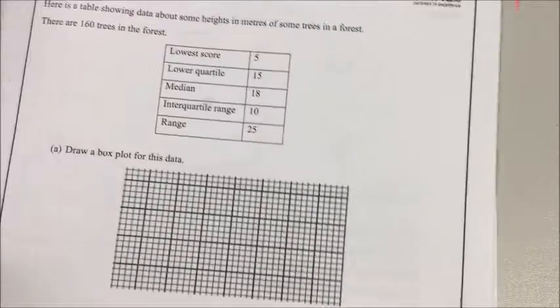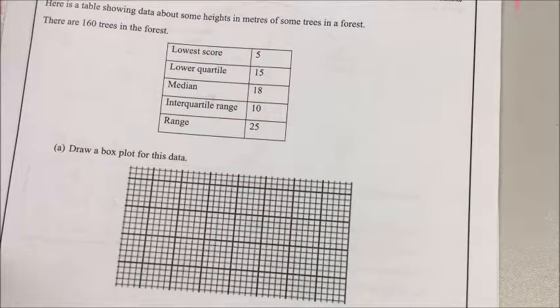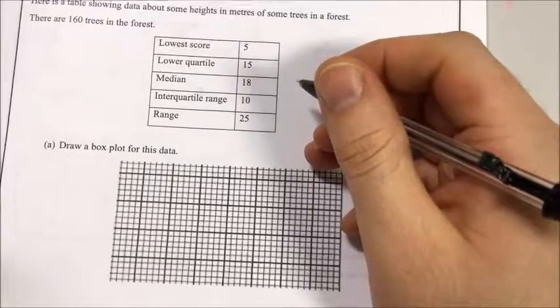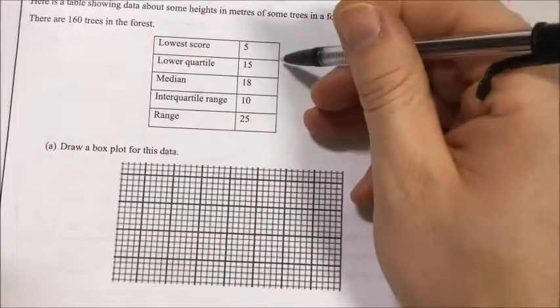Okay, next one. Here's a table showing data about the heights in meters of some trees in a forest. There are 160 trees in the forest, so that is the total. That's the total amount of trees there. Draw a box plot from this information.